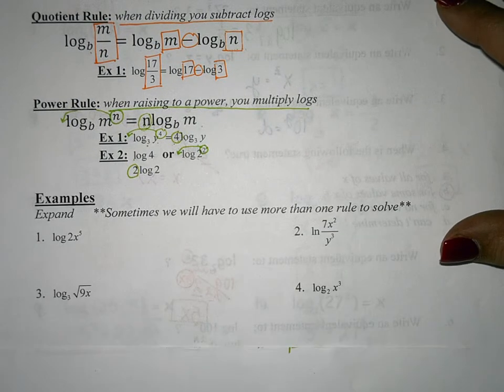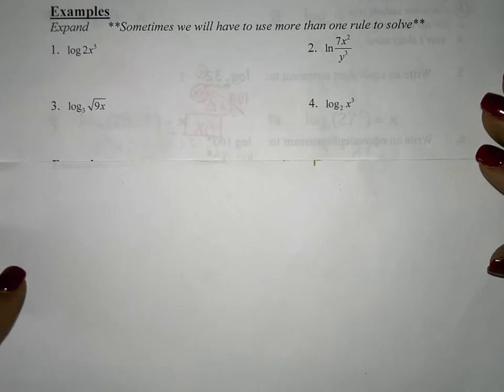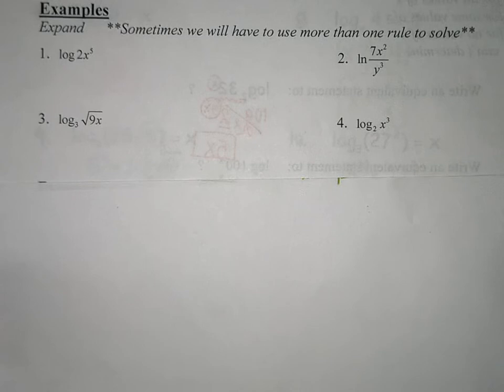So the first set of examples we're going to do asks us to expand the logs. So when expanding logs, that means I'm taking a log that's all squished together and I want to use my properties of my product rule, my quotient rule, or my power rule to expand the log as much as possible, stretch it out as much as I possibly can. And then as a note, sometimes you will have to use more than one rule.